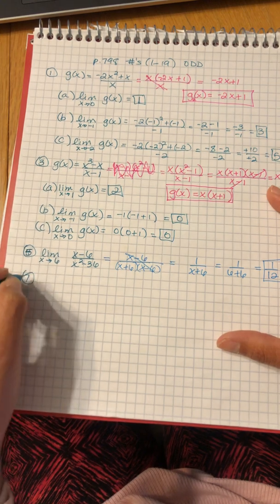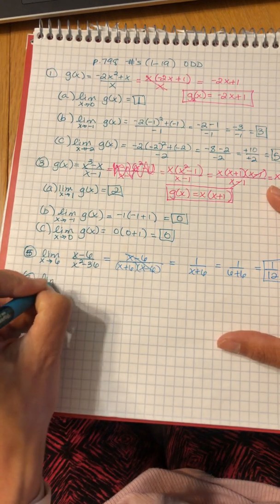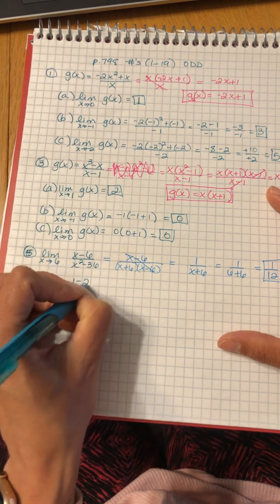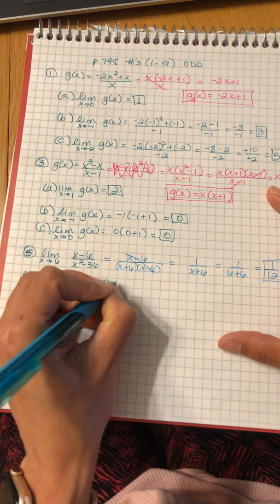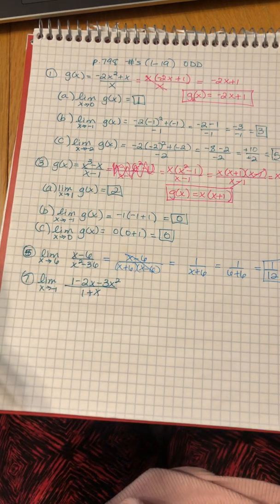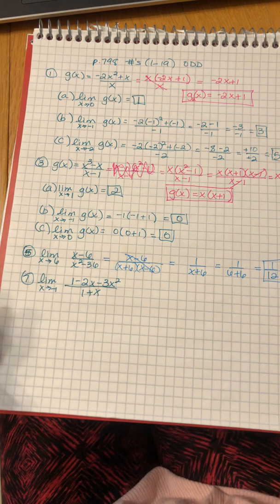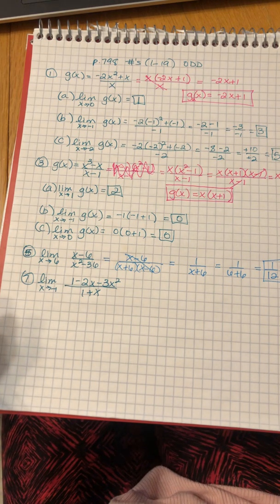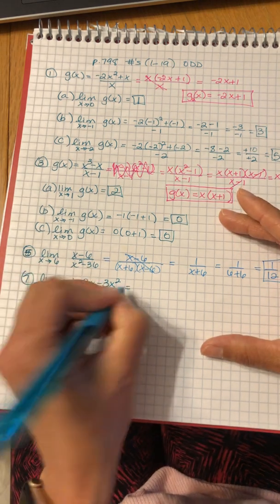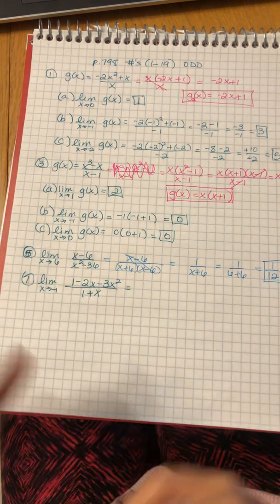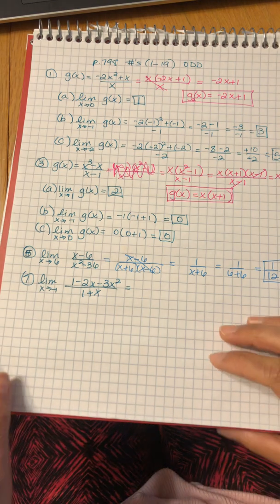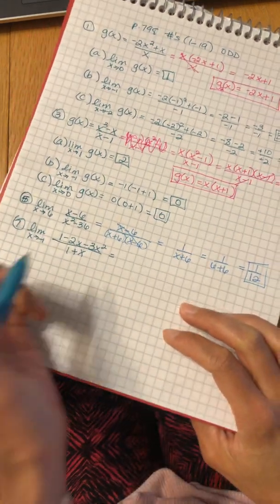Number 7, we need to find the limit as x approaches negative 1 of 1 minus 2x minus 3x squared all over 1 plus x. Now, I don't know about you, but whenever I see something like that, that gives me anxiety because I'm like, oh my gosh, it is backwards. So I'm going to rewrite both the numerator and the denominator so it is in standard form from highest degree to lowest degree because that looks way better.